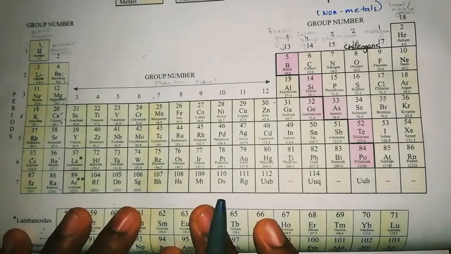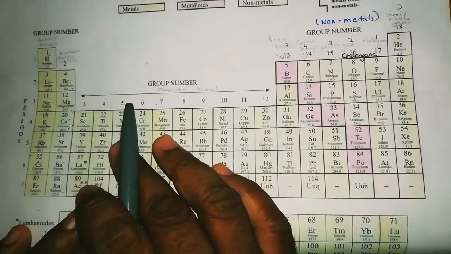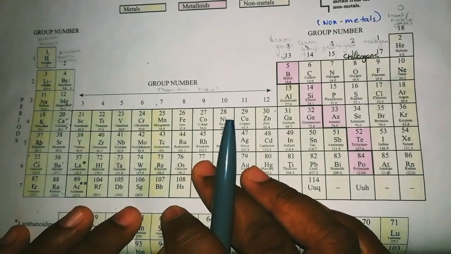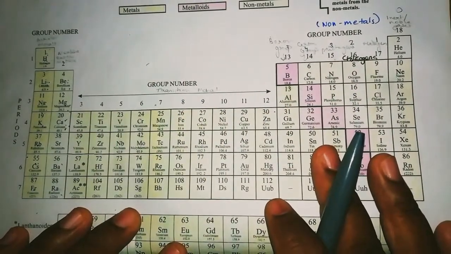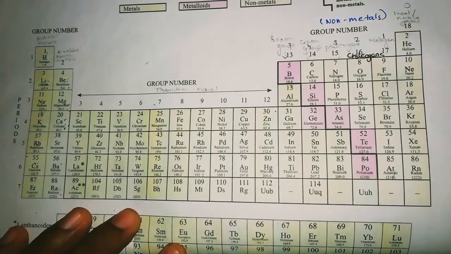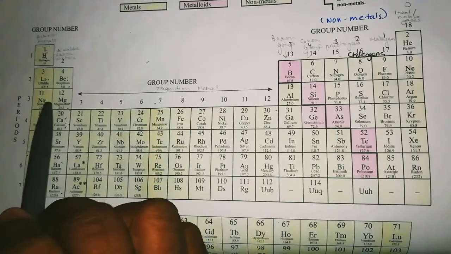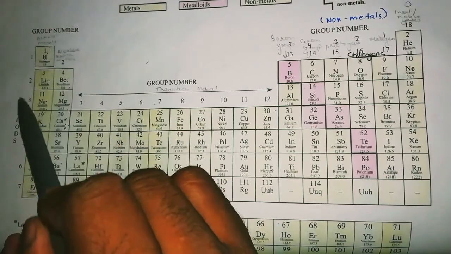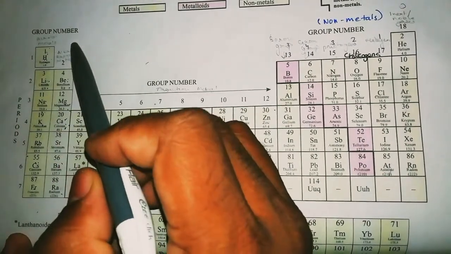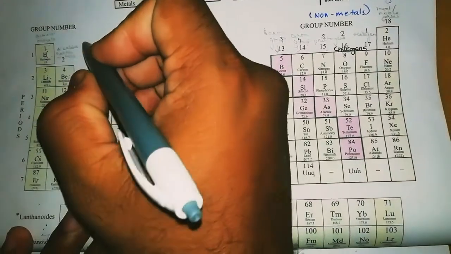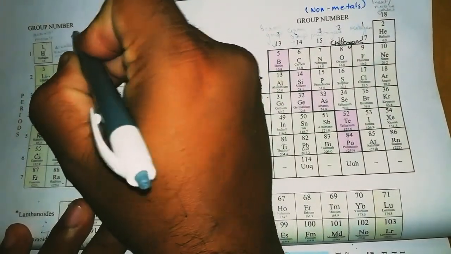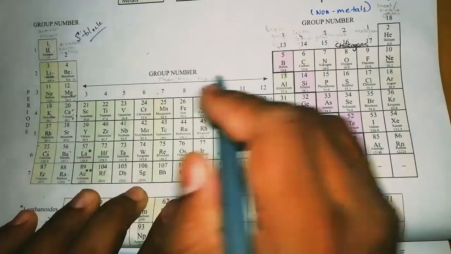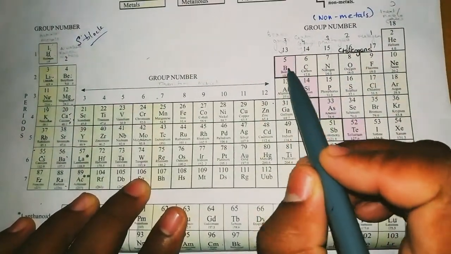Okay. And in today's class we are going to learn even more about the elements present in this periodic table. For example, the two pillars we can see on the left hand side, the first group and second group, we are going to name as S block elements. S block. Okay, try to remember the name.